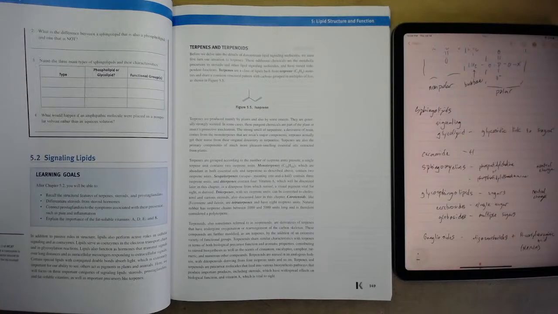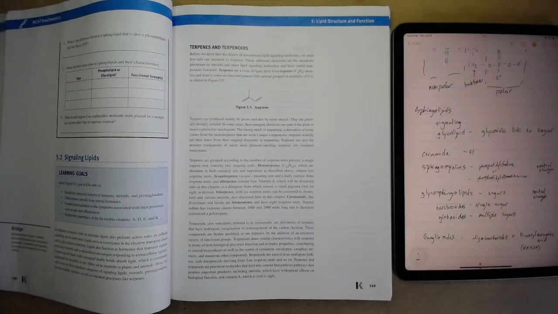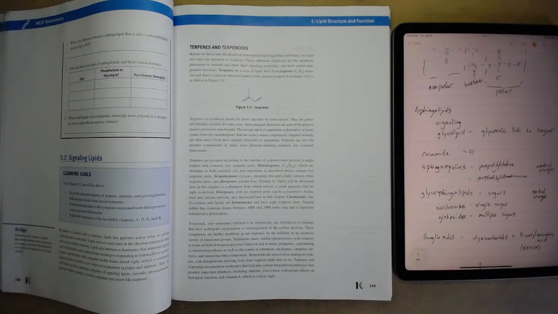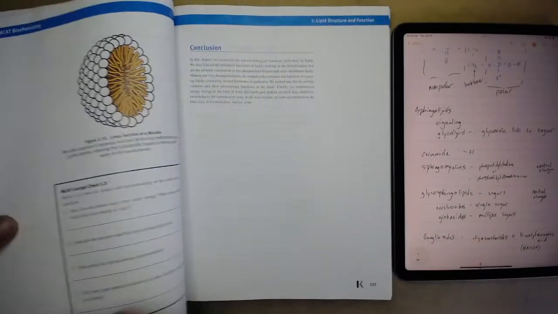What would happen if an amphipathic molecule were placed in a nonpolar solvent rather than an aqueous solution? If it was nonpolar, then I imagine the hydrophobic part would interact, and the hydrophilic part would make the inside of the lipid bilayer. So you'd have like a reverse lipid bilayer. Let's see if that's what they imagine would happen.